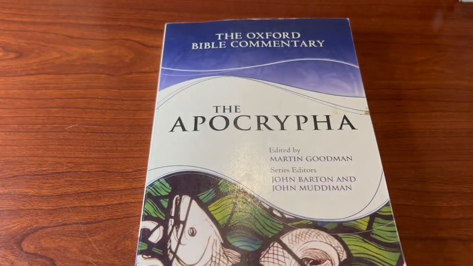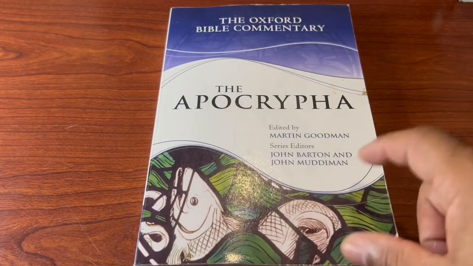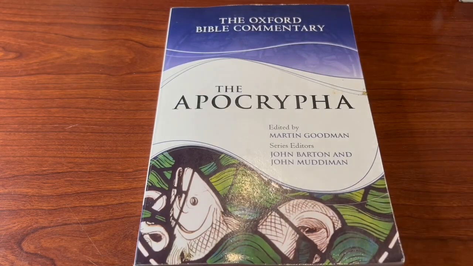Next book, the Oxford Bible Commentary, the Apocrypha. So this is a commentary for the Apocrypha. And to be honest with you, it's pretty hard to find commentaries on the Apocrypha because most people that create commentaries only create commentaries for the Old and New Testament. They don't create commentaries for the Apocrypha. So really, the only commentary that you're going to find on the Apocrypha is this one, and there's another one out there. I can't think of the name of it.